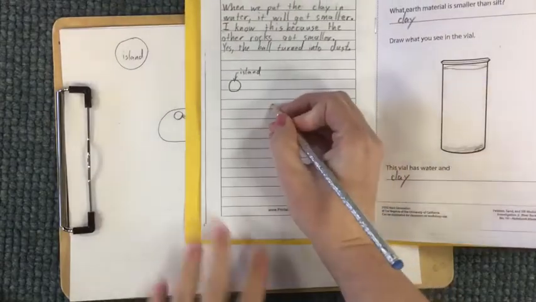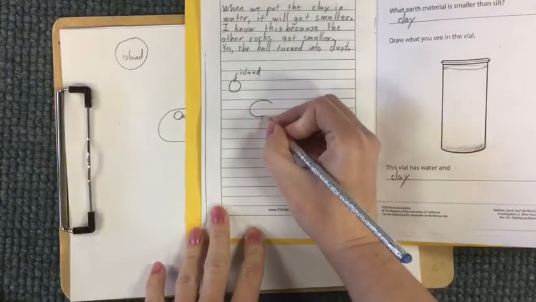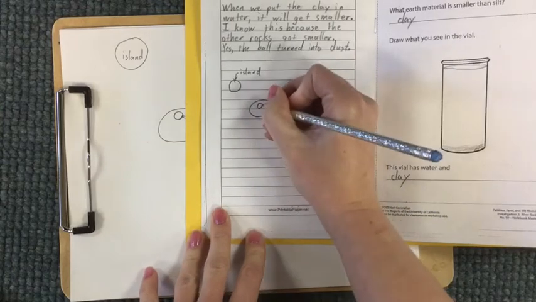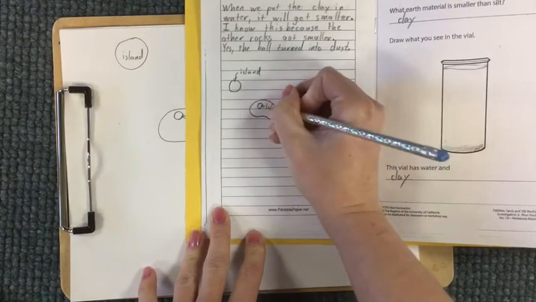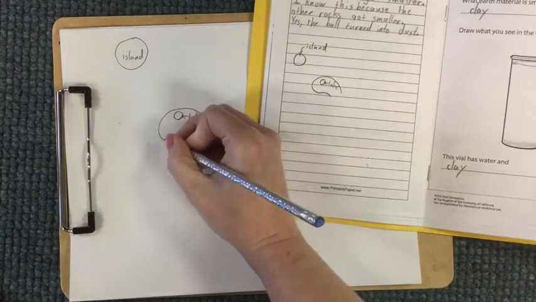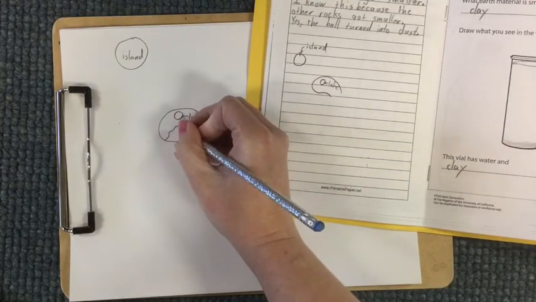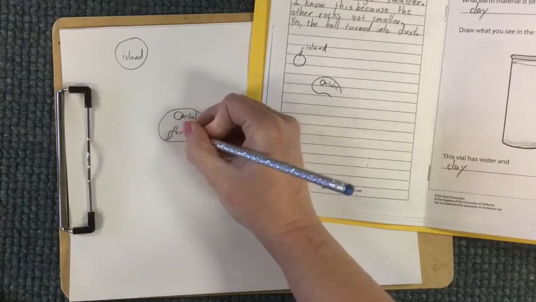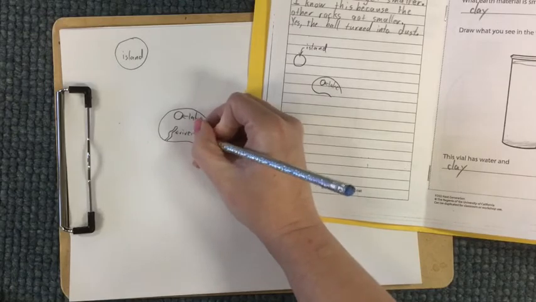So I'm going to draw his head. It's just kind of curved. Here's his eye, L-A-K-E, lake. Then I'm going to draw his mouth. His mouth is just a squiggly line like this. This is a river. R-I-V-E-R.